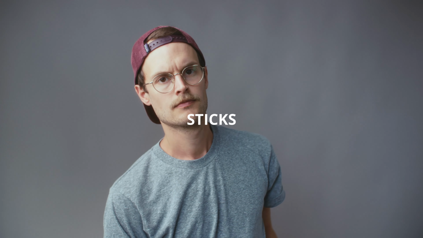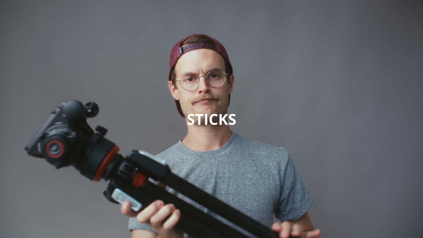Number 1, bags. You've probably seen a sandbag before. Put a sandbag on anything you don't want knocked over. That might be a tripod. That might be a stand. That might be a person who's very frail. Next term, sticks. Sticks are a tripod. Some of these are really self-explanatory.